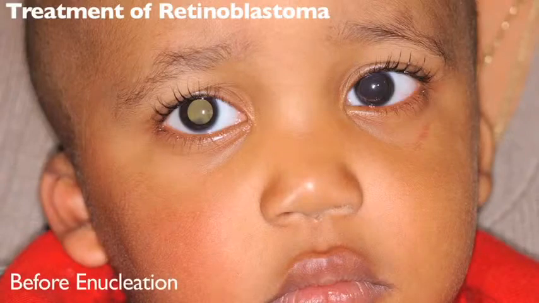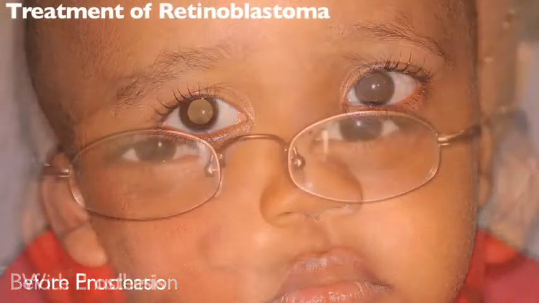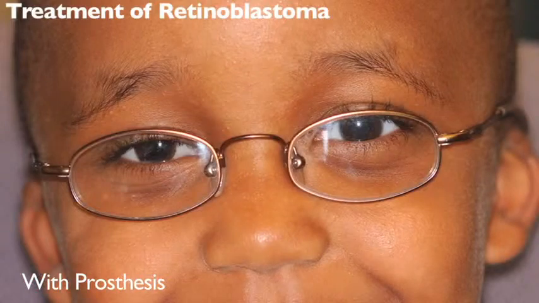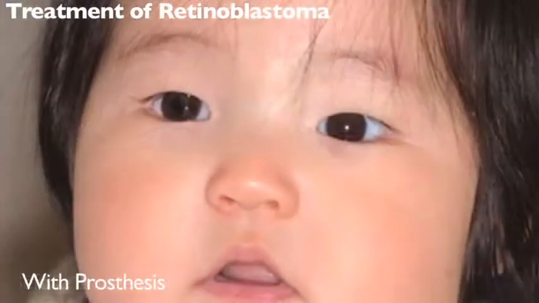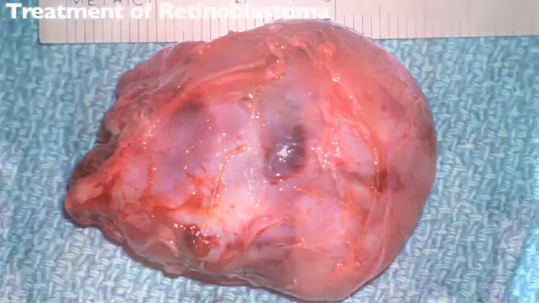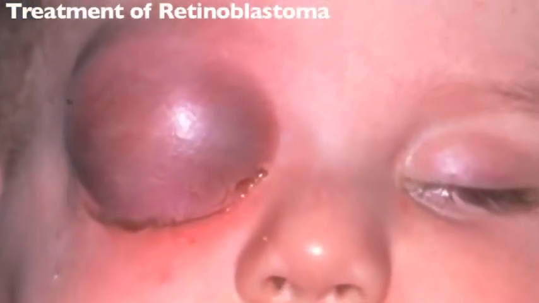Lastly, there are surgical methods for treatment of retinoblastoma, and these include enucleation and exenteration. Enucleation is used for advanced intraocular retinoblastoma or those eyes that appear to be high-risk retinoblastoma. Exenteration is employed for those with orbital invasion.